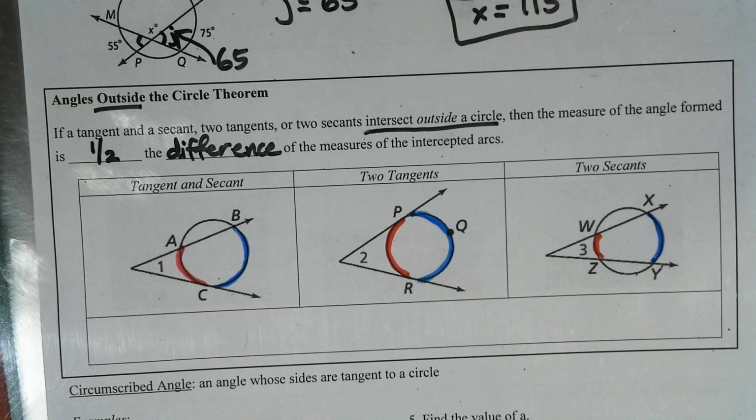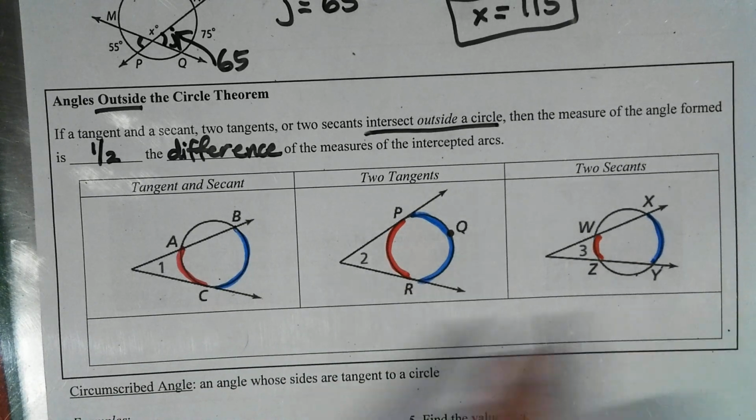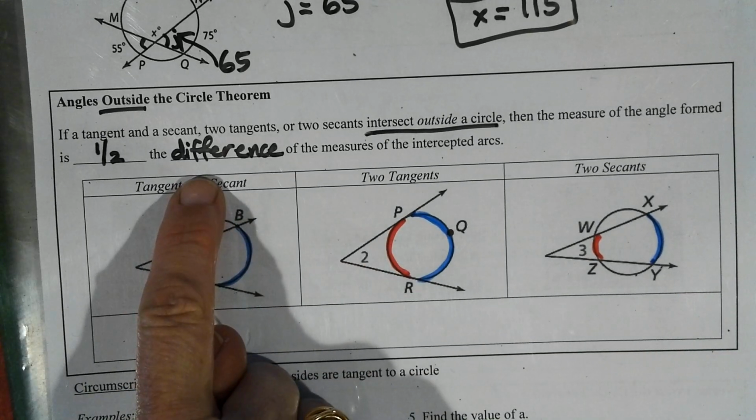To get that angle, it's 1/2. So you see how it's almost exactly the same as the other one? If they intersect inside the circle, you add and divide by 2. If they intersect outside the circle, you subtract and divide by 2.